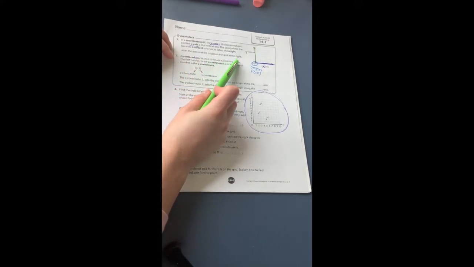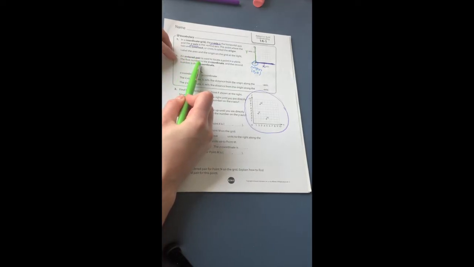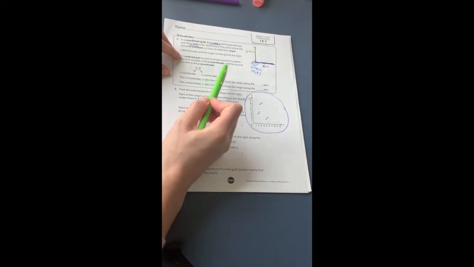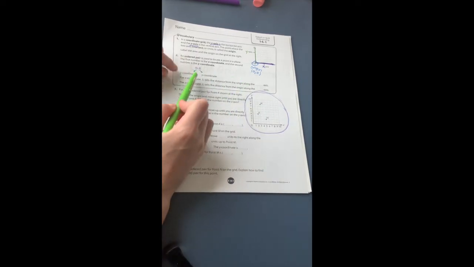So what we put on these coordinate grids are called ordered pairs. And an ordered pair is used to locate a point on the plane. The first number in the ordered pair is the x-coordinate, and the second number is the y-coordinate. Now that might seem kind of confusing right now, but once we do this, you'll see how it makes sense. So ordered pairs look like this. It's a parenthesis, a number, a comma that separates the two numbers. You need to have that comma, and then another number closed by parentheses.